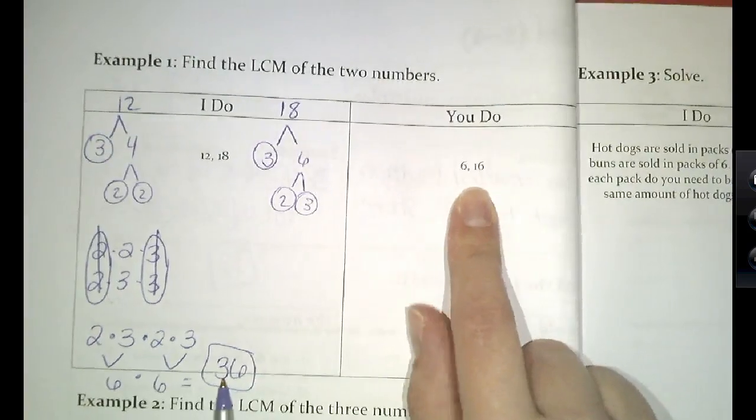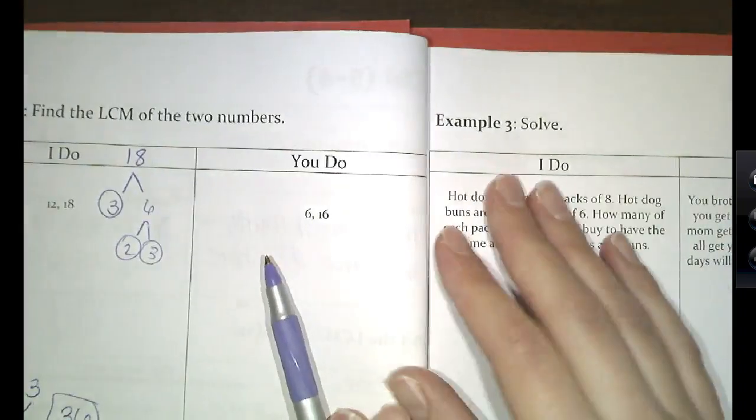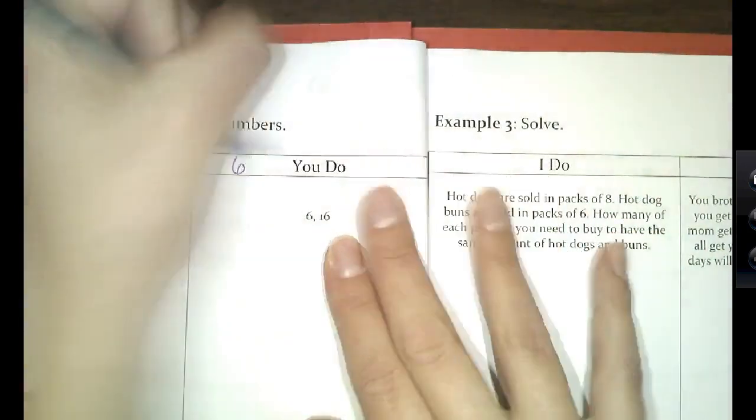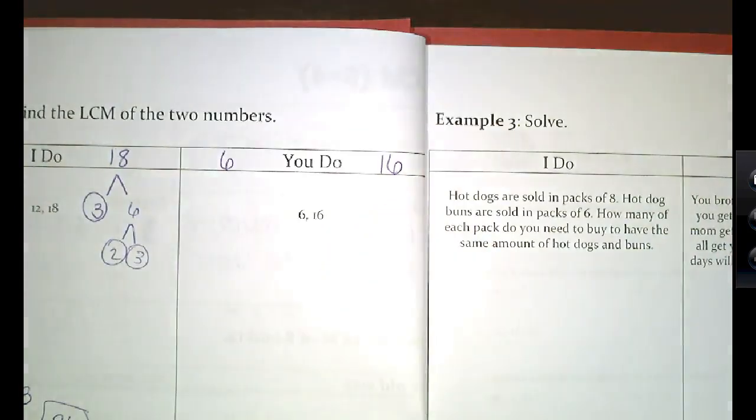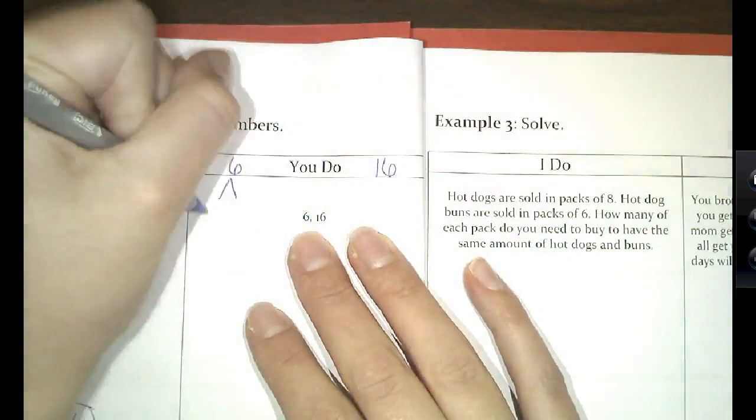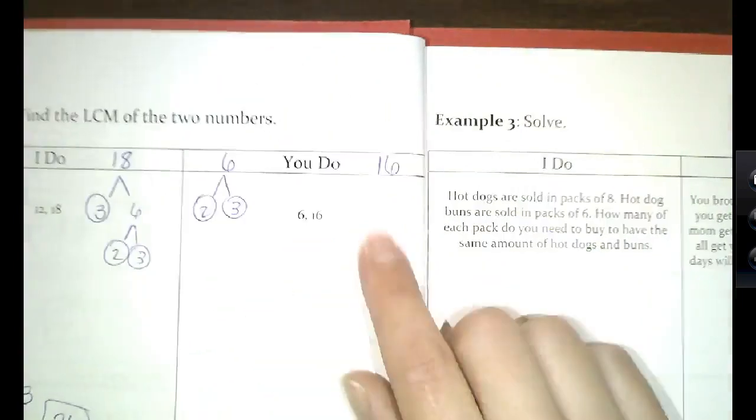Let's do the same thing for 6 and 16. We want to find the smallest number that both 6 and 16 can go into. So what should you guys be doing first? Factor tree. Go ahead and make a factor tree for 6 and a factor tree for 16 for me, please. What are you breaking the 6 into? 2 and 3. Good. And that's it for that one.